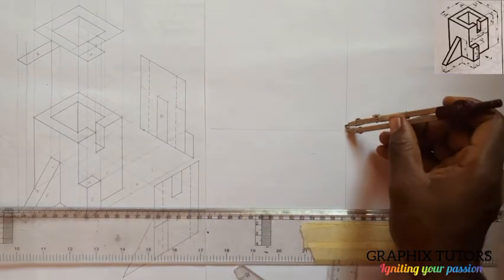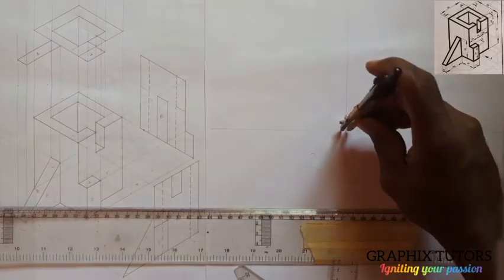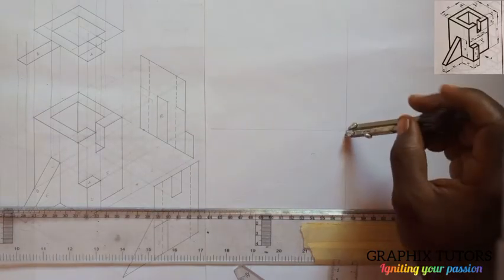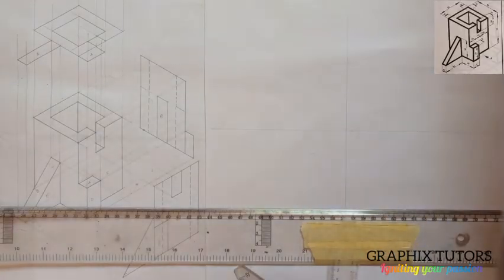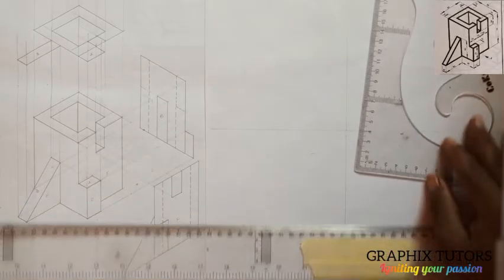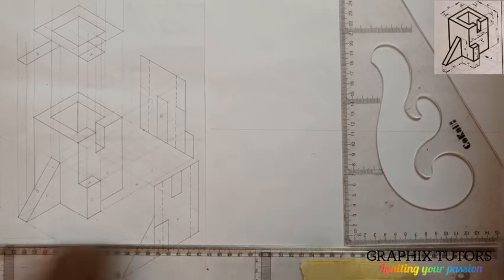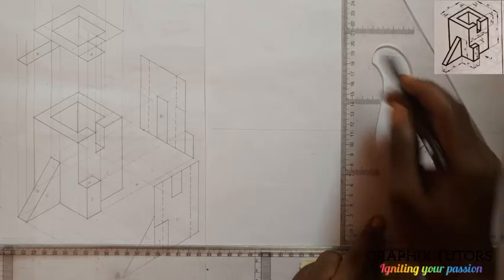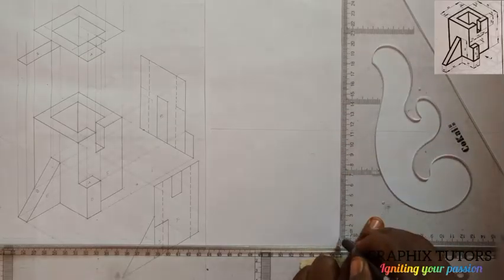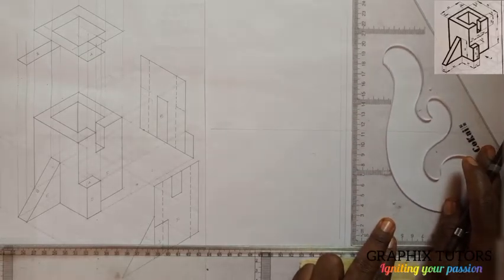Then I'm going to mark up, left, down, and right. You can see that. Then I'm going to project this upward this way where each of those points meets.